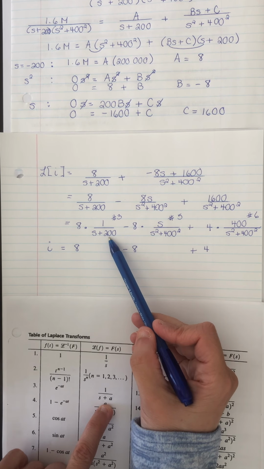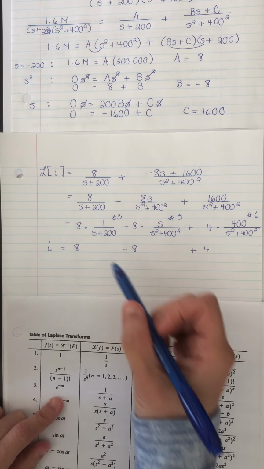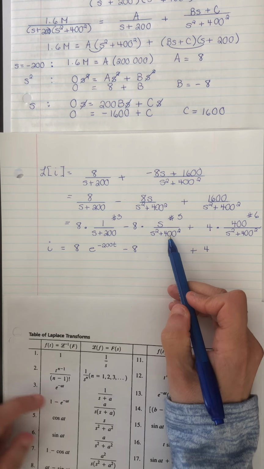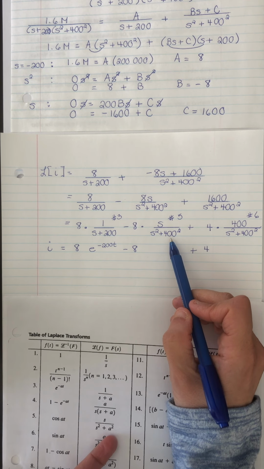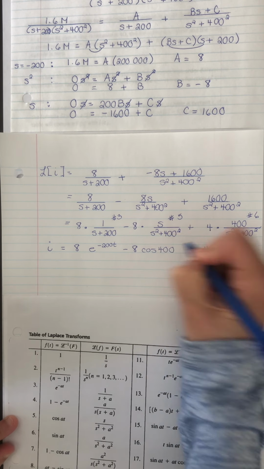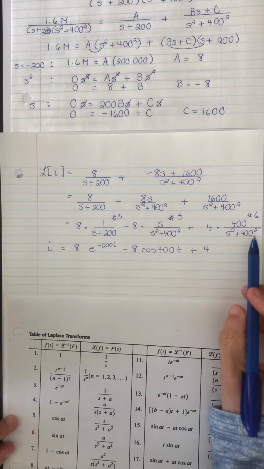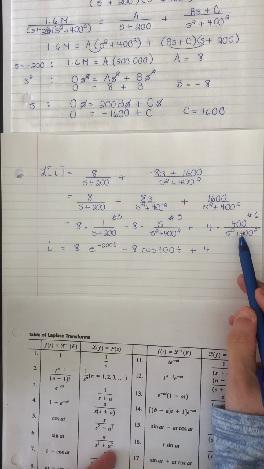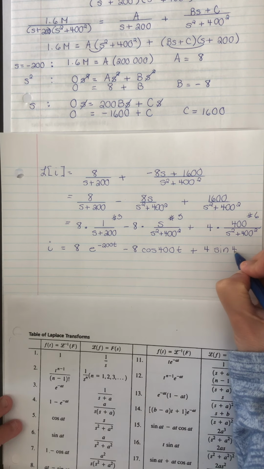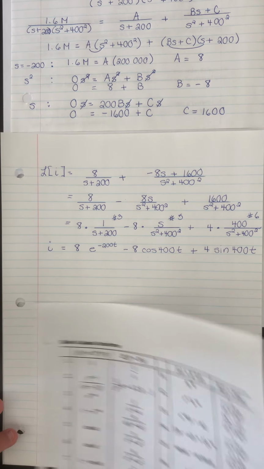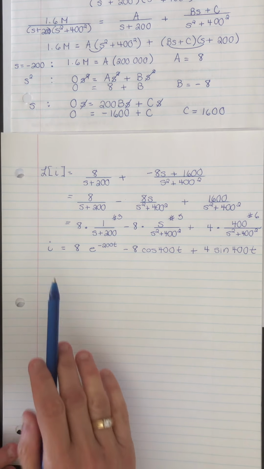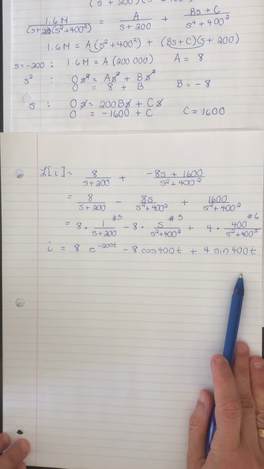So here we have A is 200, so this becomes e to the negative 200t. And here we have A is 400, so this is cos 400t. And lastly, after the coefficient of 4, we have A is 400. This becomes the sine of 400t. And we're now finished the problem. This is the expression for current for our circuit.